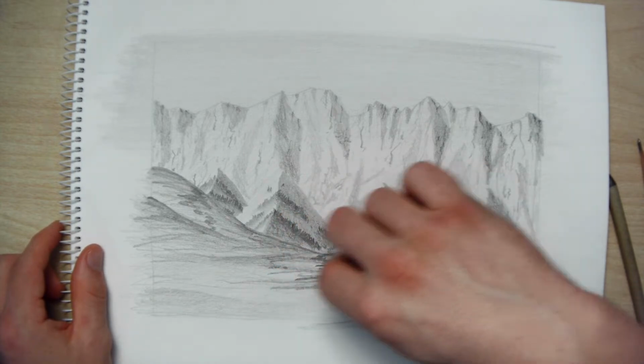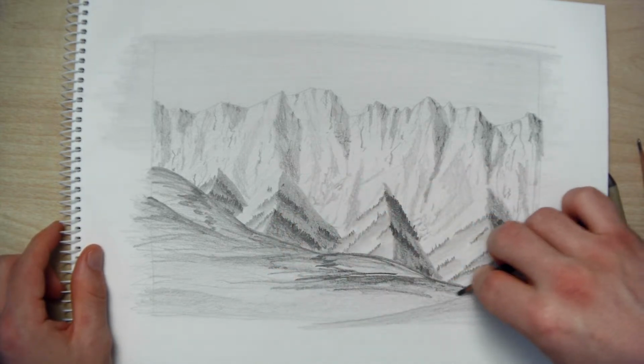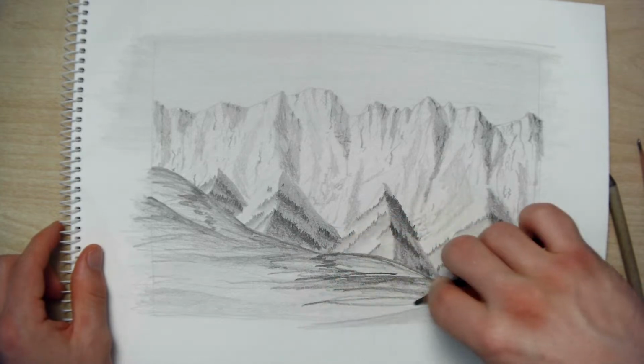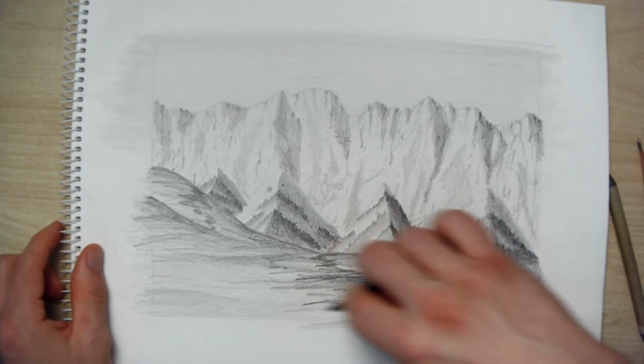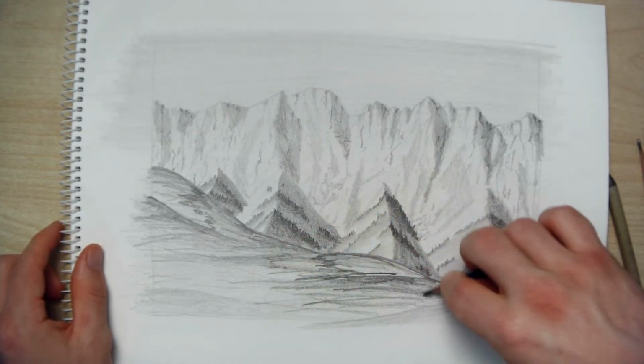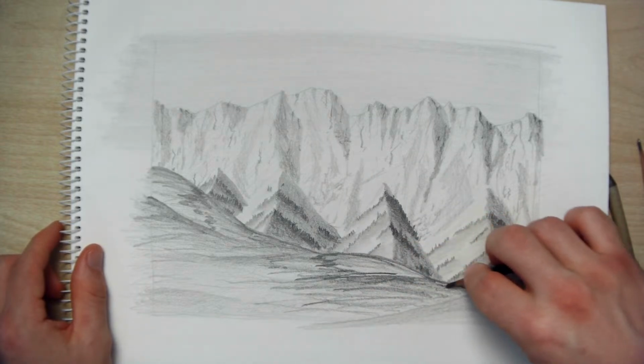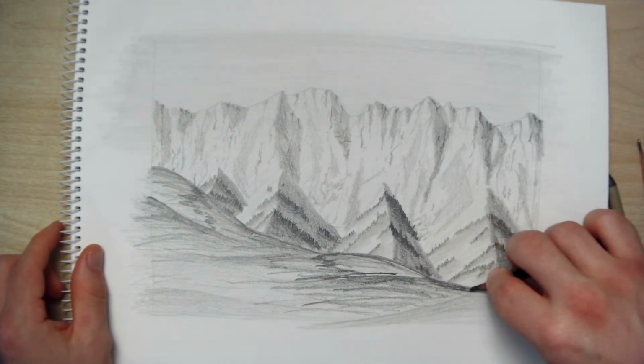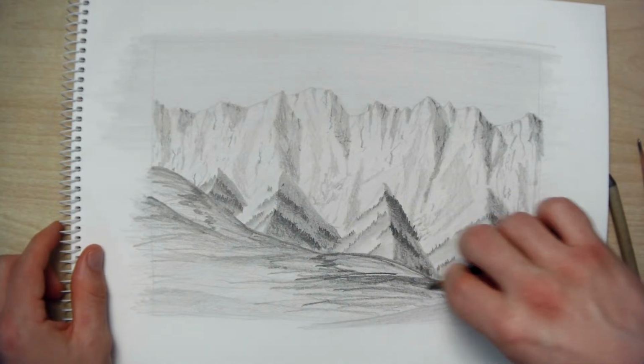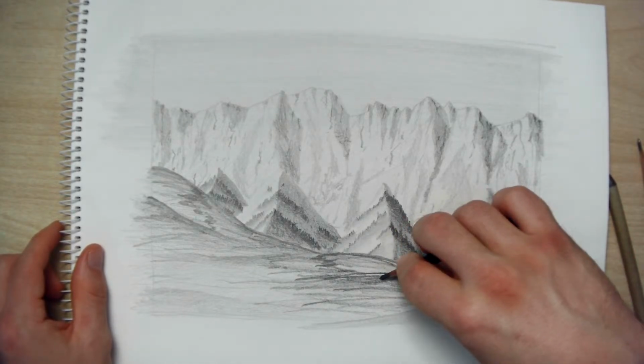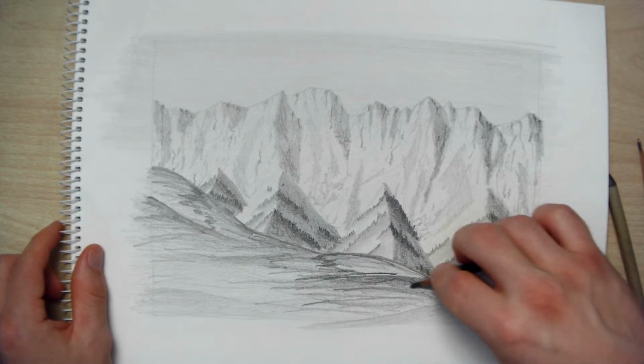And I'm going over here, also just with some slightly curved lines. And I'm making sure that I'm placing more lines up here than down there.